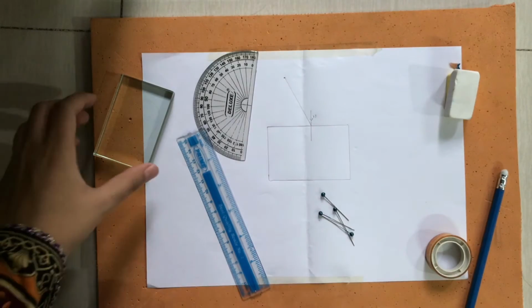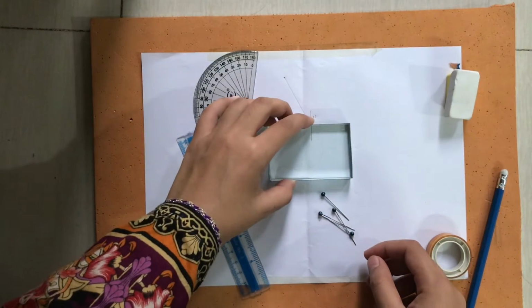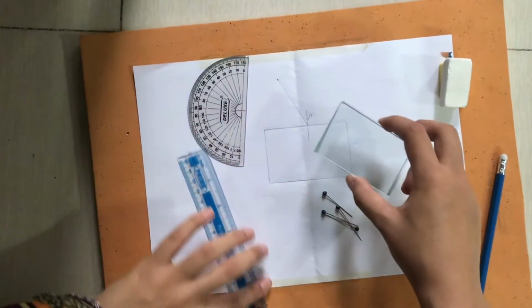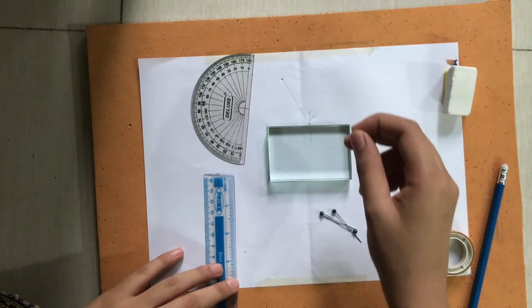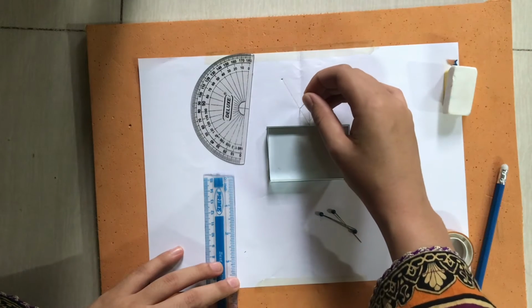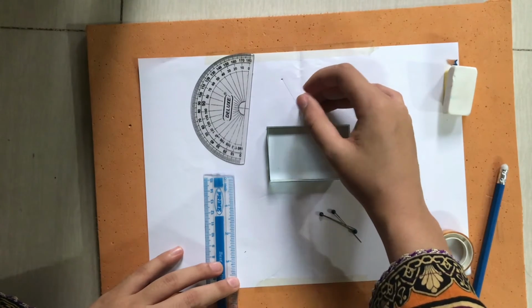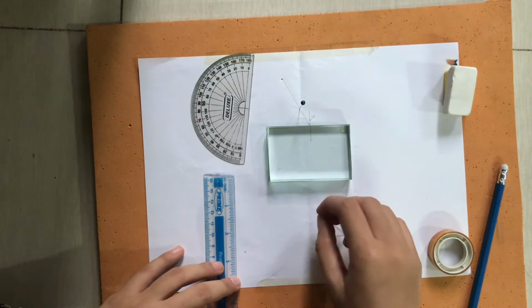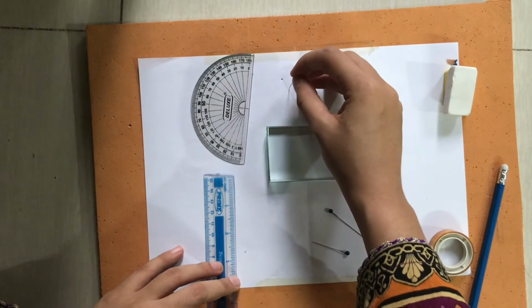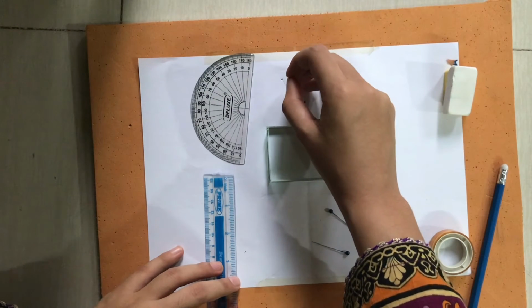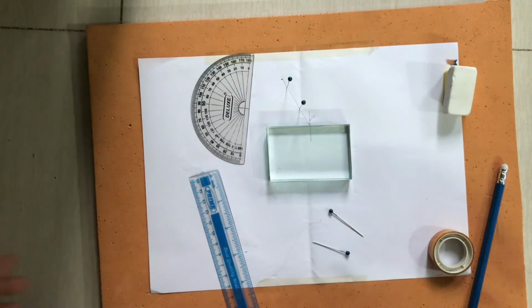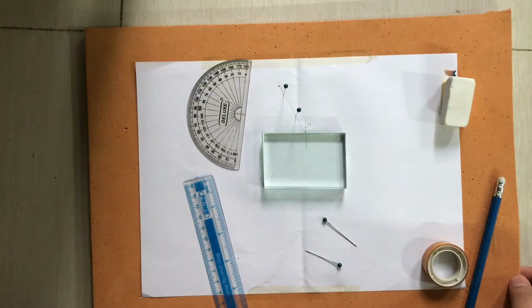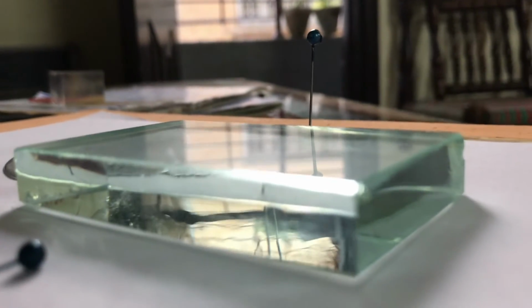So now we place the glass slab here again and keep 2 pins on this line, just like that. These 2 pins look like a single pin. As you see here, these 2 pins look like a single pin.